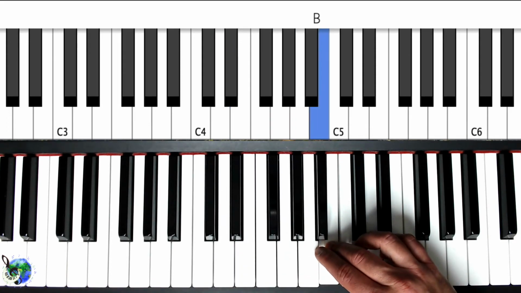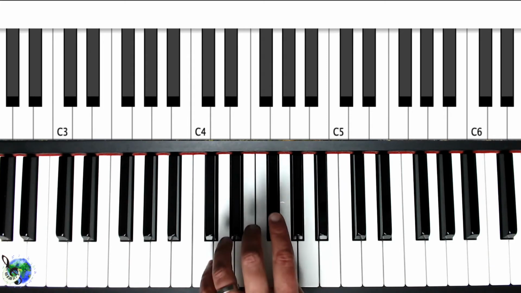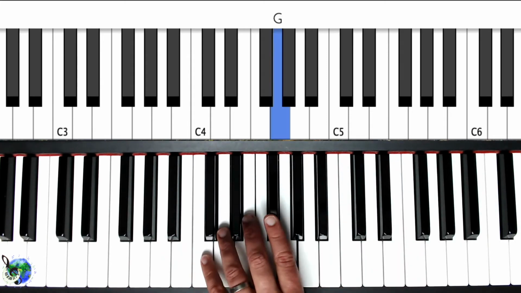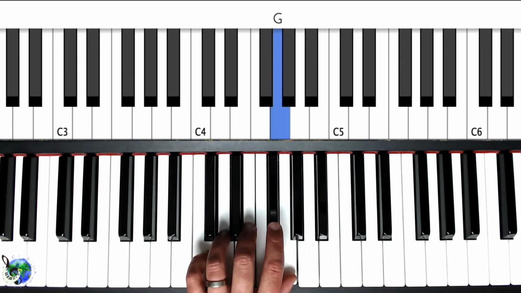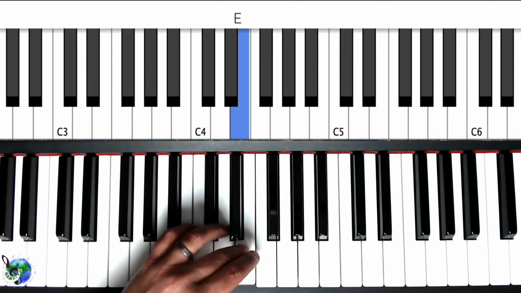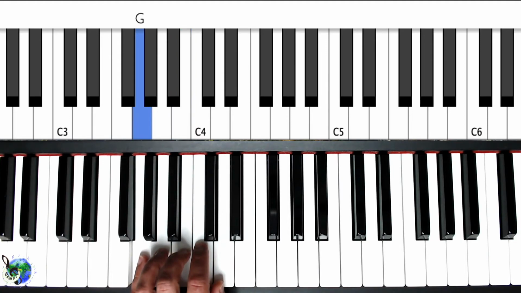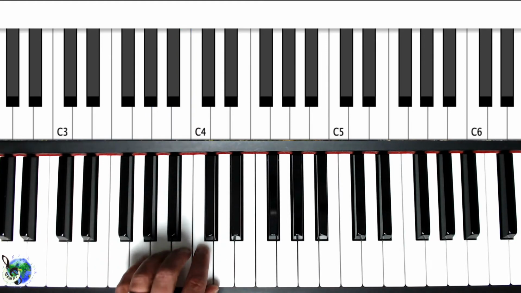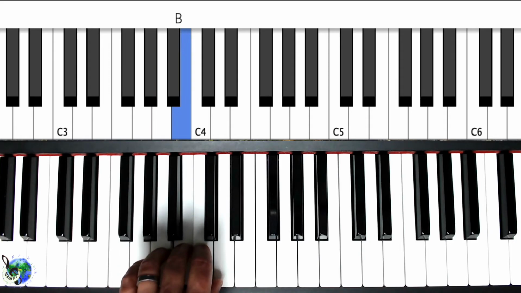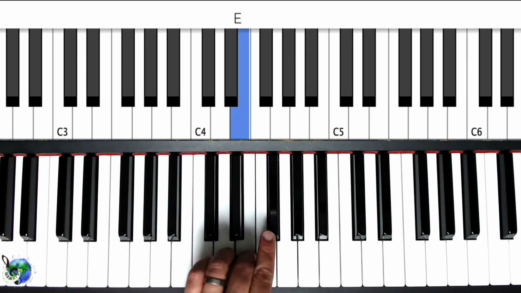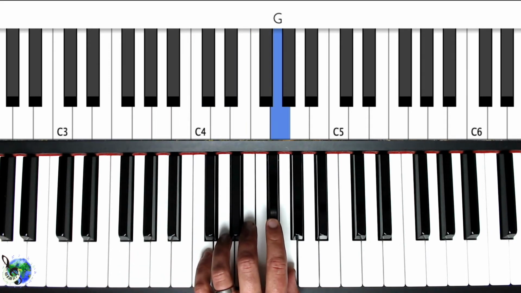Right, we're crossing under and going up. So here we're going down, but the fingering is going to be the same. 1, 2, 3 under 1, 2, 3, 4, 5. And then we go up 5, 4, 3, 2, 1, 3, 2, 1.